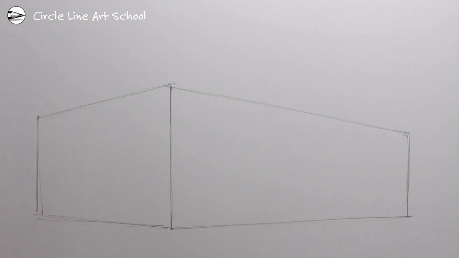So now we have a simple box with a longer side on the right hand side and less of a long side on the left hand side. And all of the structure of the building we can place onto the surface of this box, and we can also build up the roof structure above it. We could add the horizon line behind the box, which would be towards the lower part of the vertical lines of the box.